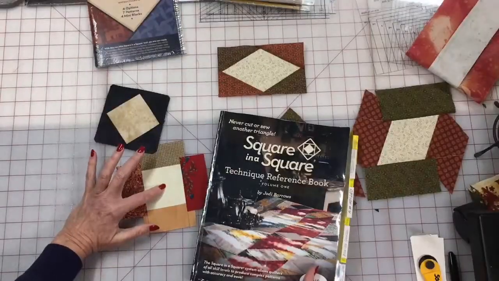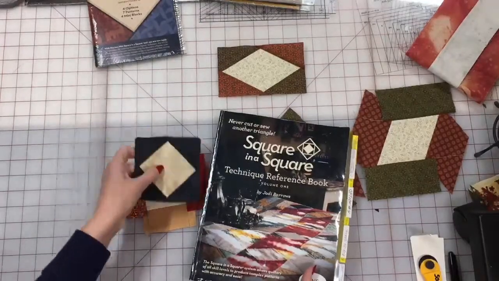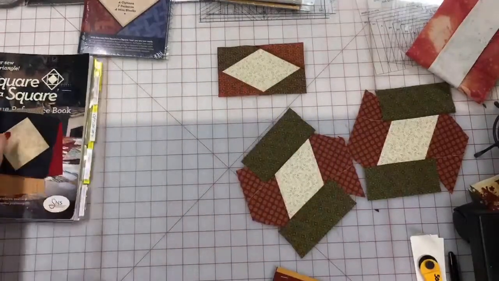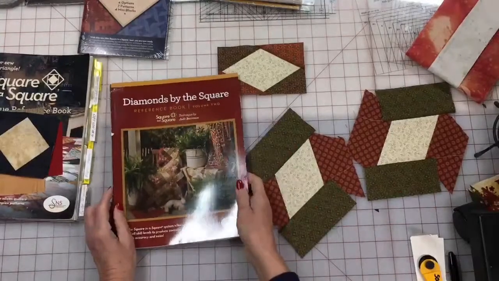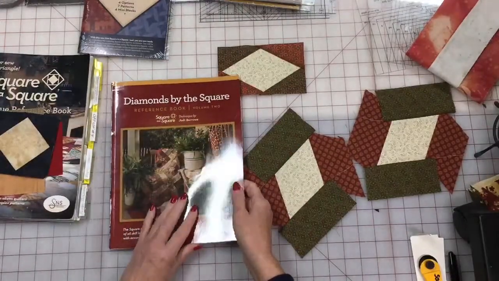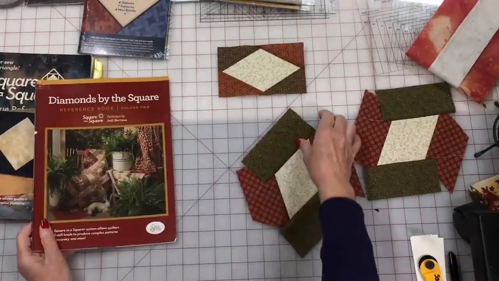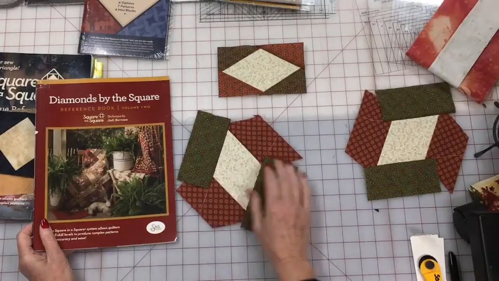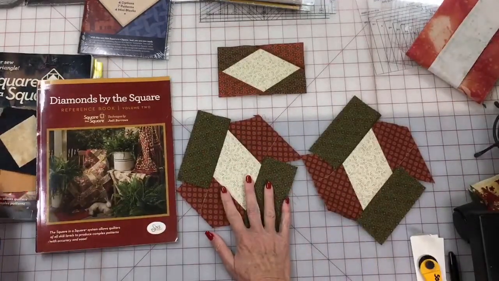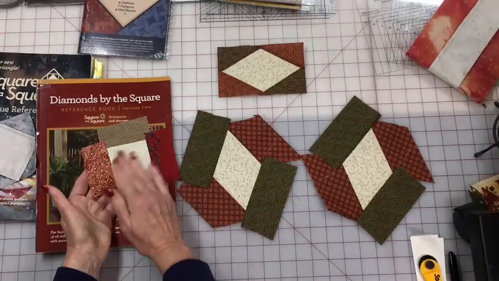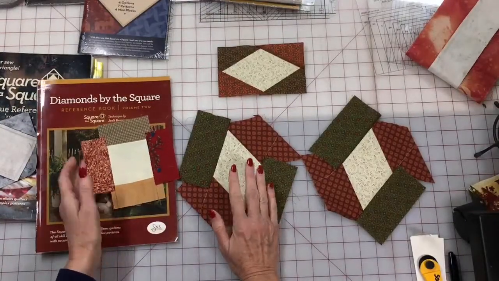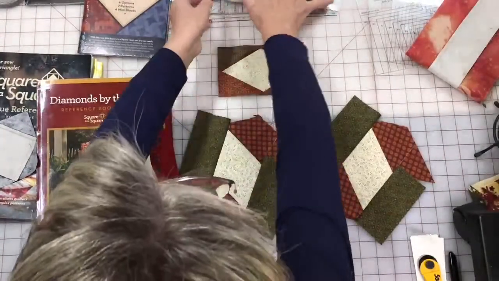Okay, so this is your square and square reference book, and it's the one that's going to teach the square in the middle, and those are options 1 through 17. And this new one here is your diamond book, and it's what we call the reference book volume 2, and it's what teaches the diamond in the middle and how you start out with the same thing. See how you had a square with strips, now we have a diamond. And we're going to use your same rulers, your same square and square rulers.